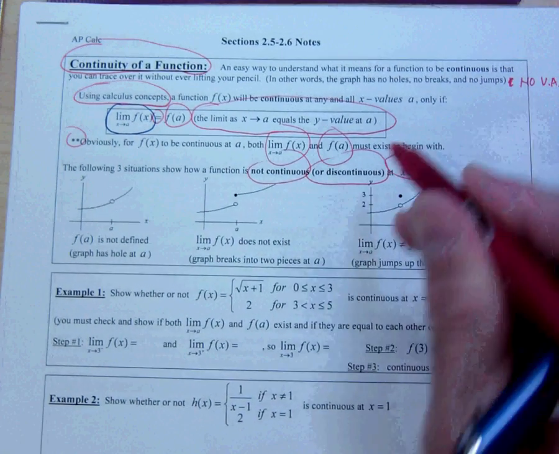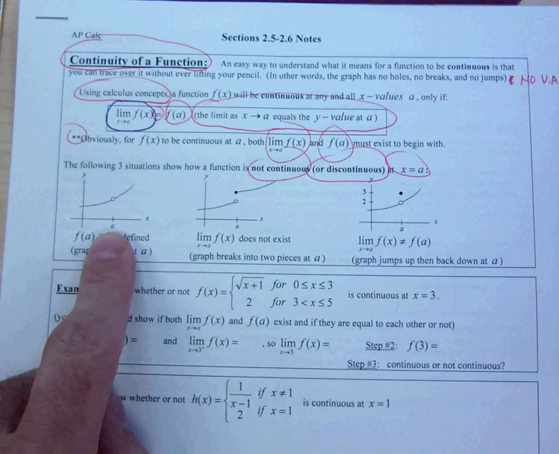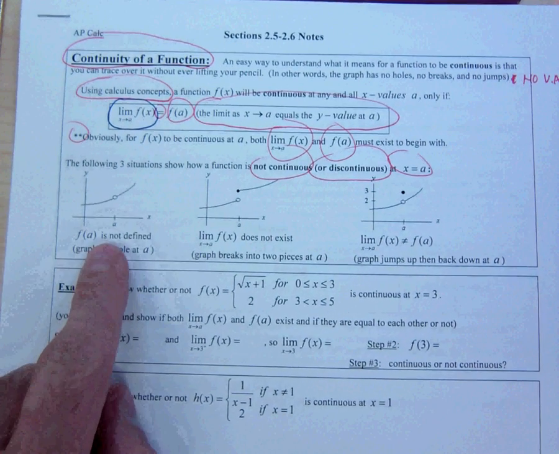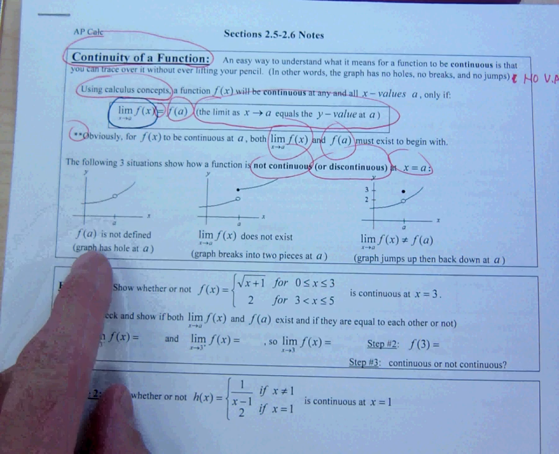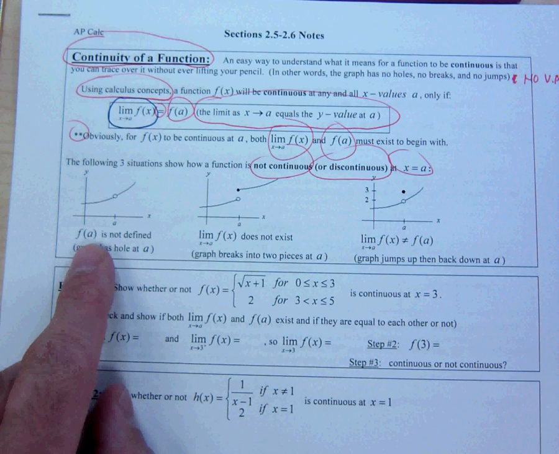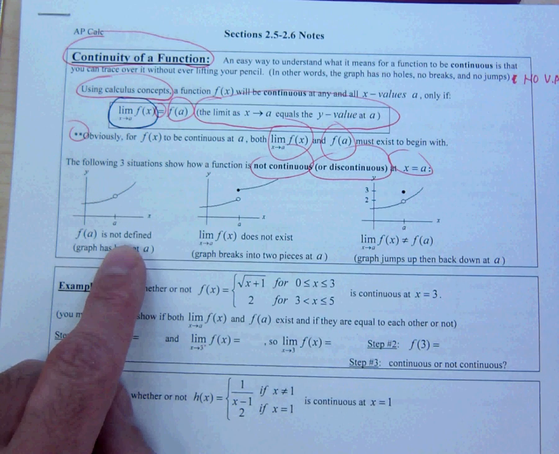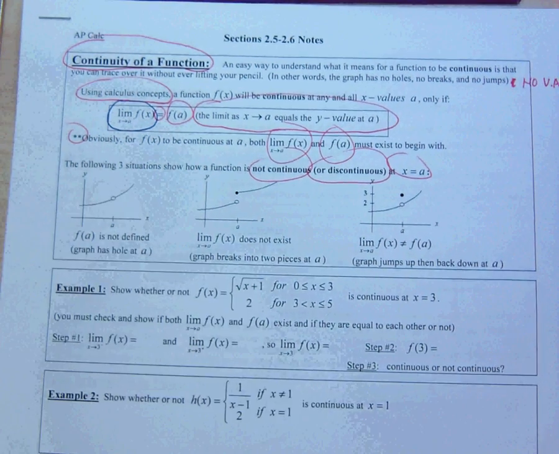Ready? In the first situation, why is this function not continuous at a? Because there's a hole. What does that mean using calculus concepts? That f of a is not defined at a, right? In other words, f of a is not defined.